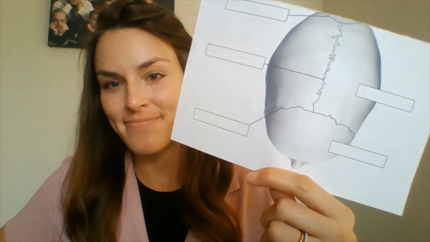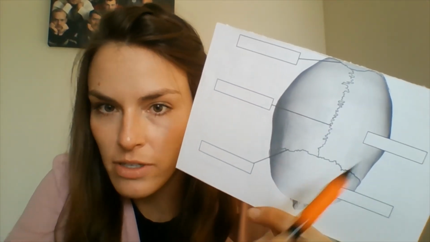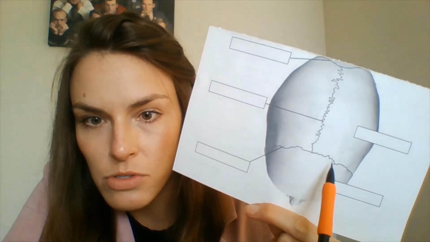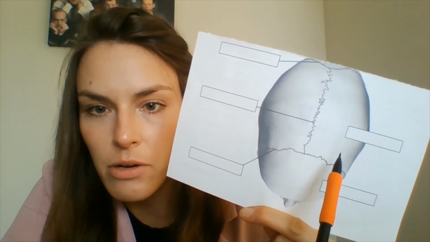Extra credit! Everyone likes a little extra credit here and there. Let's go over some of these sutures in the noggin. Here's my guy. Notice this little nose down here, so this is the front and this is the back of your head. So you have your coronal suture up here that separates your frontal bone and your parietal bones.